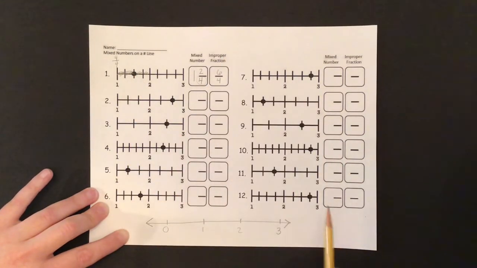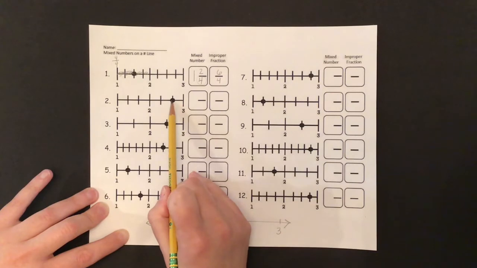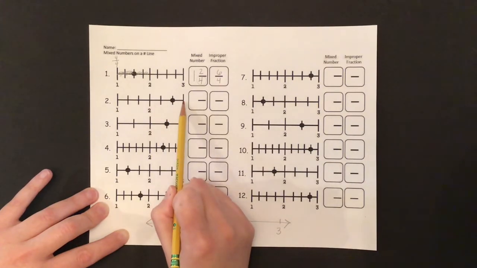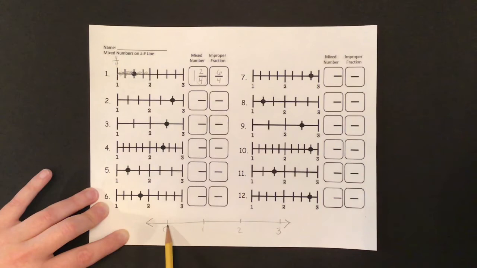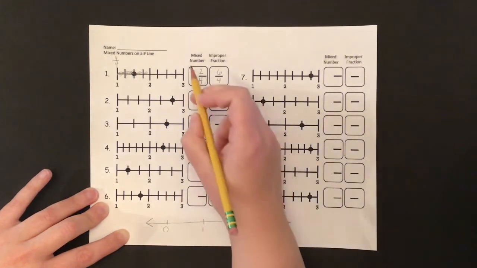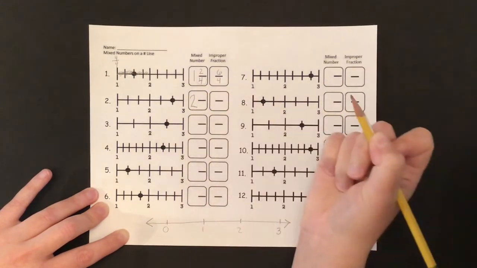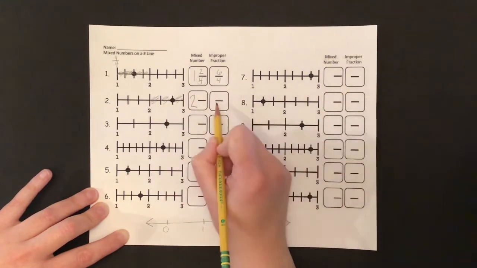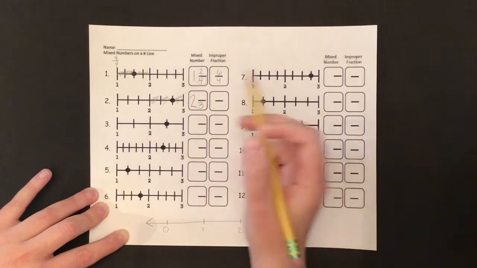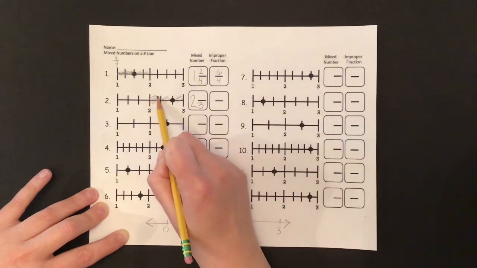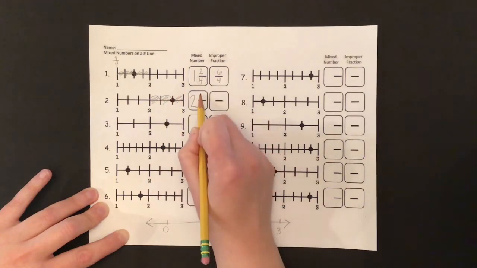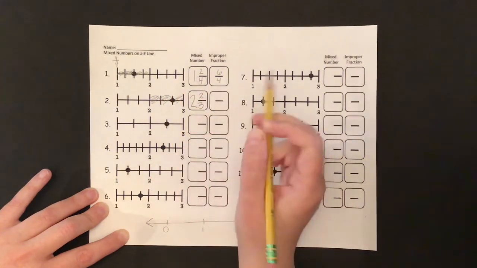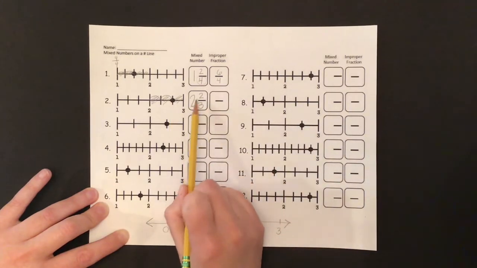All right, let's look at number 2. This point is between 2 wholes and 3 wholes. If my number line started at 0, it would be somewhere in between 2 and 3 wholes, somewhere right here. So we know that it's past 2 wholes, and I can see that the whole is split up into 3 pieces. So that's the denominator. And if I count my pieces, I've got 1, 2. So we are 2 pieces past 2 wholes. So this point is at 2 2/3.